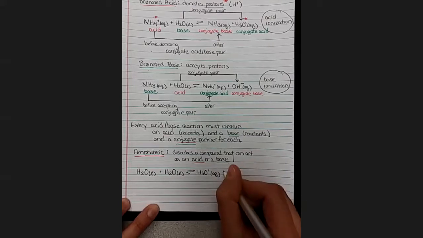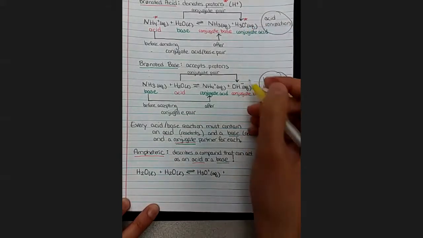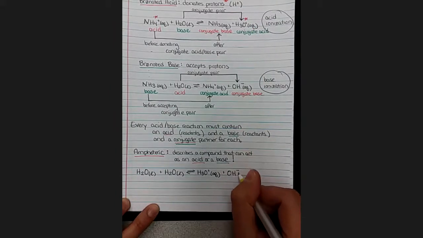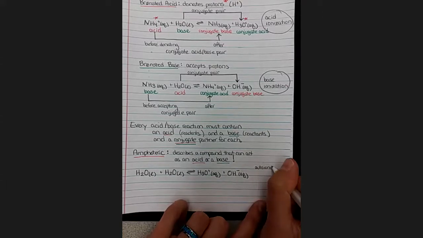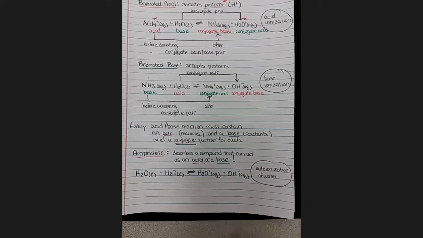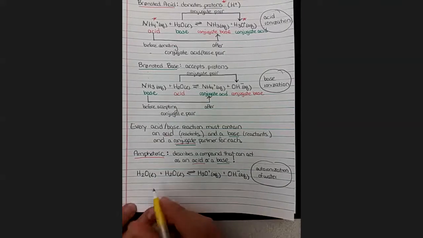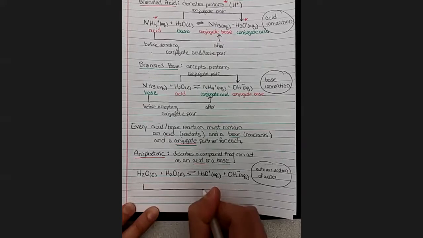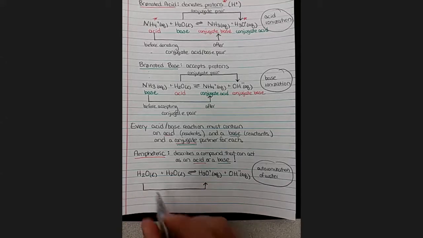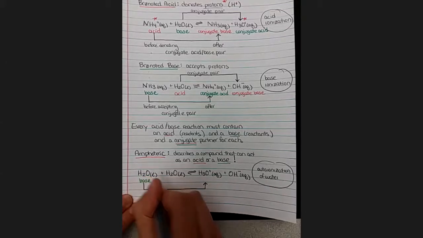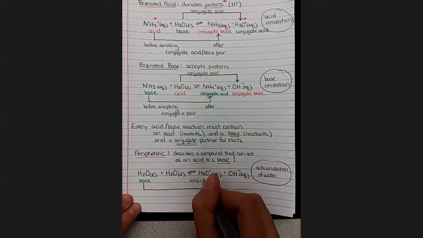So if we mix 2 waters together, the acid will make an H3O plus and the base will make an OH minus. And this is called the auto-ionization of water because it's ionizing itself. And we can label our conjugate pairs in this one. It really doesn't matter which water we start with. So if this water goes from H2O to H3O plus, it's gaining a proton, accepting a proton. So that means it's going to be the base, and this one's going to be the conjugate acid.